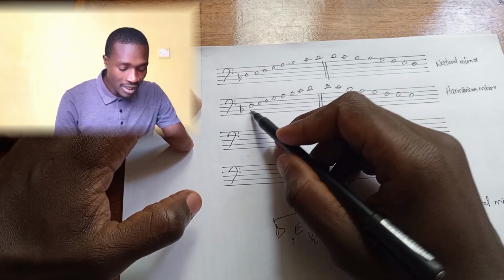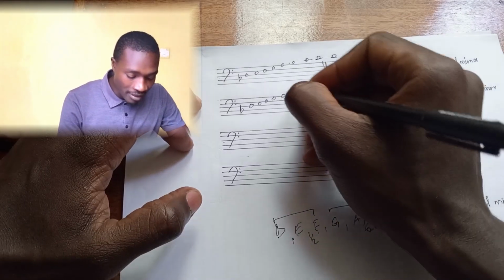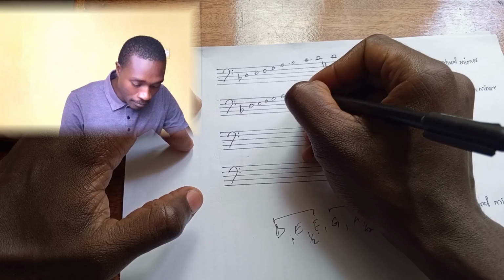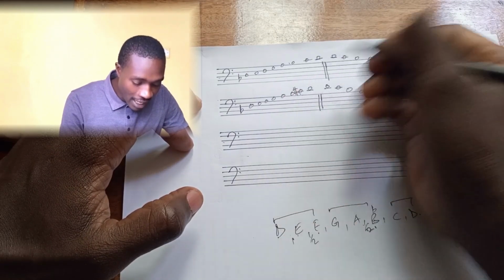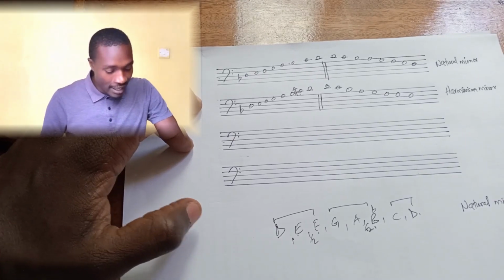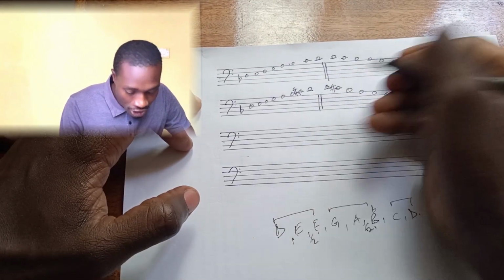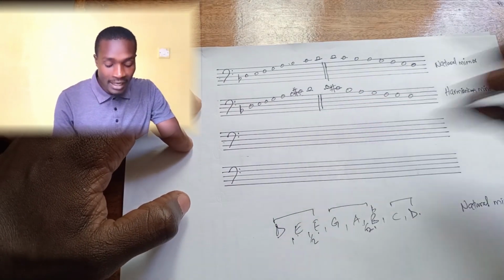And what is the seventh here? The seventh is C. C is going to be raised, and this C is going to be C sharp now. We'll have our C sharp. Now, when you are descending as well, you are going to have your C sharp. So the seventh has been raised in both ascending and descending.